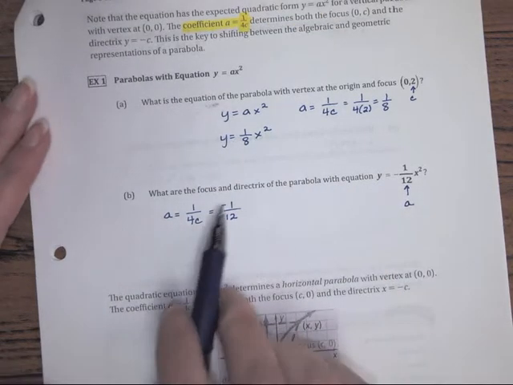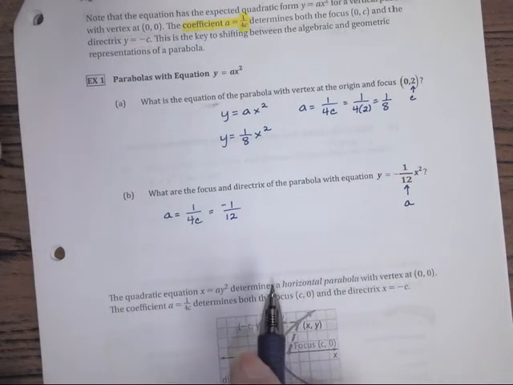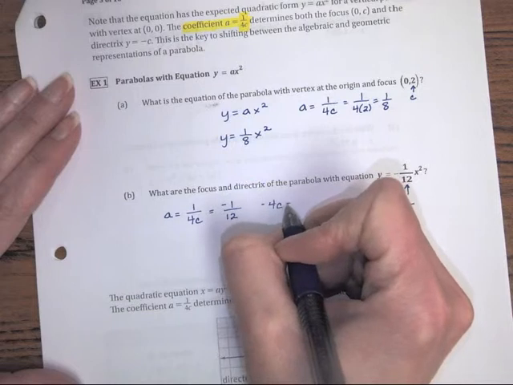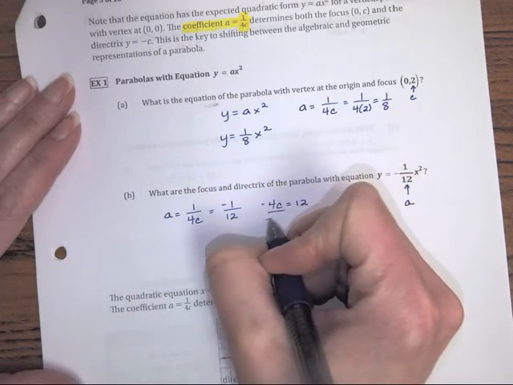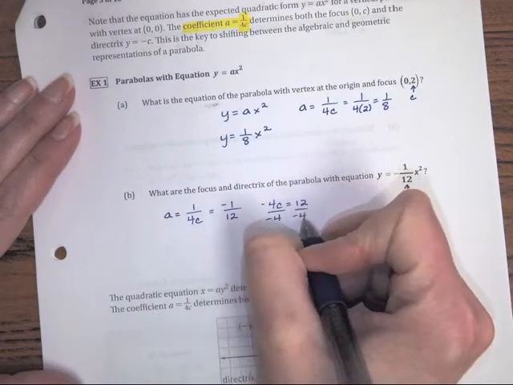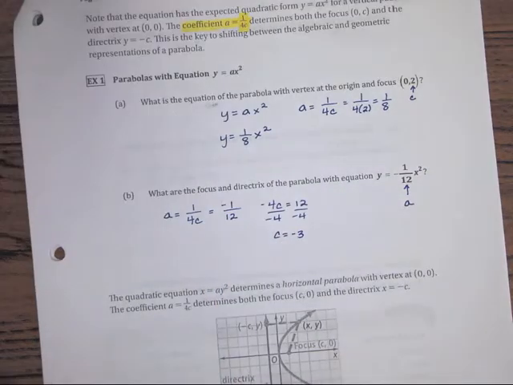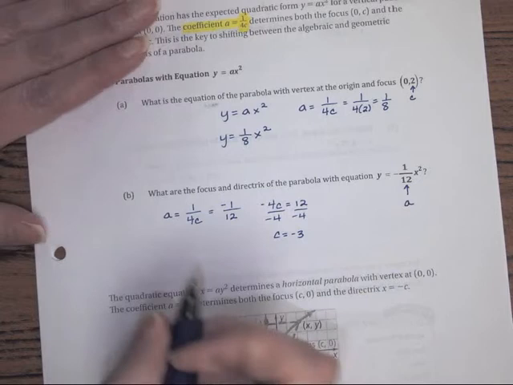So you agree you can cross multiply, right? So we would get negative 4c equals 12. Divide both sides by -4, we get c equals -3. All right, so we're using that formula.